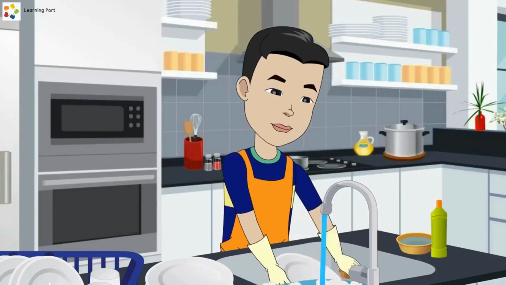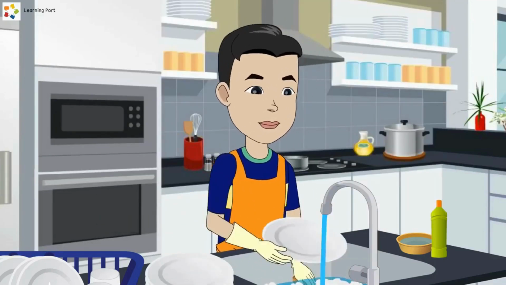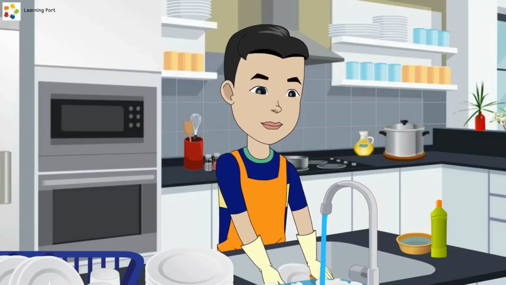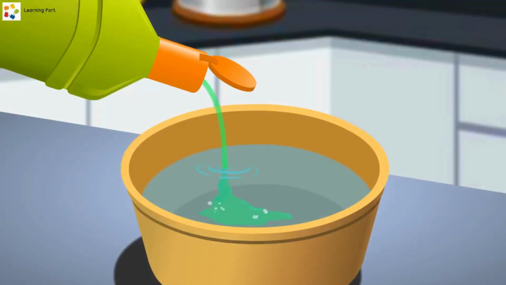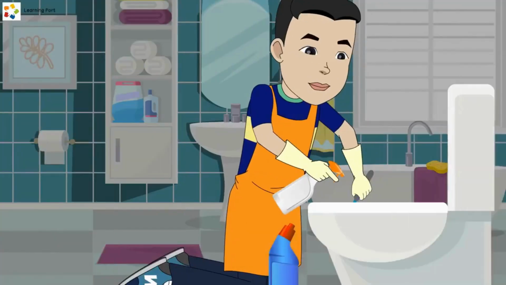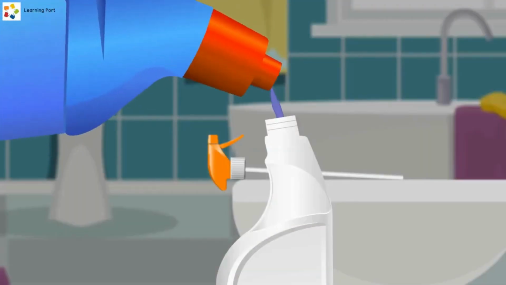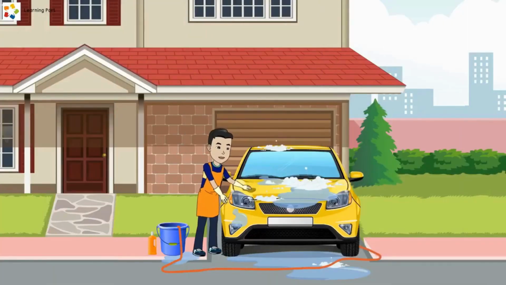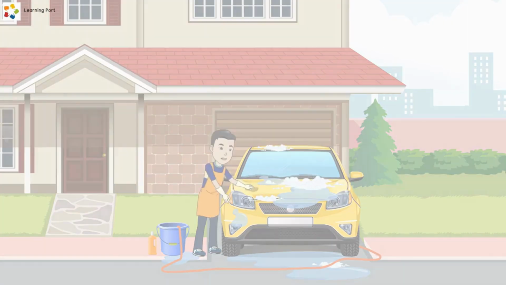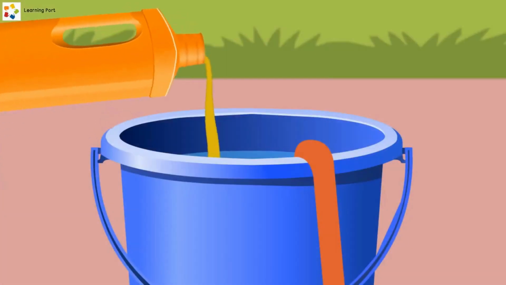Michael is on a school break. He helps his mother do the house chores. He cleans the dishes after their meal. He uses a dishwashing liquid and dissolves it in water. Michael cleans the toilet. He mixes the toilet cleaner with a liter of water. Michael cleans the car using liquid car soap. He mixes the soap with a pail of water.